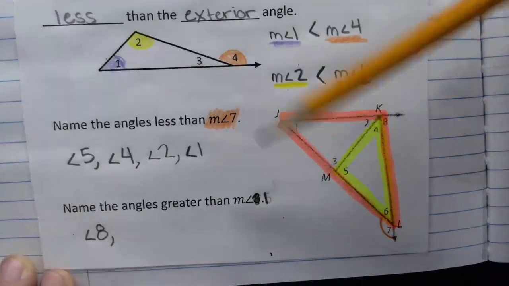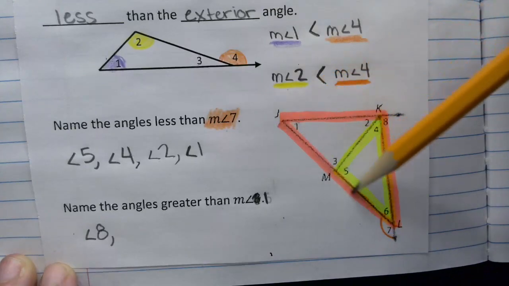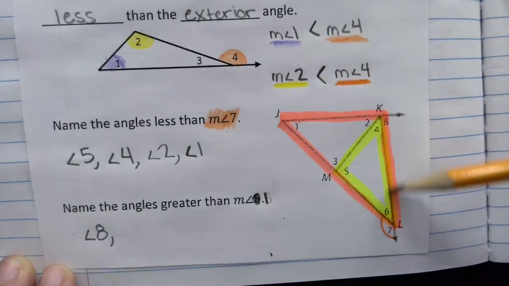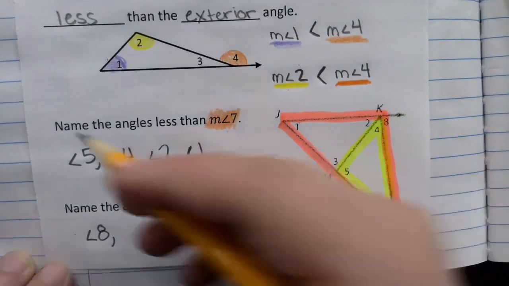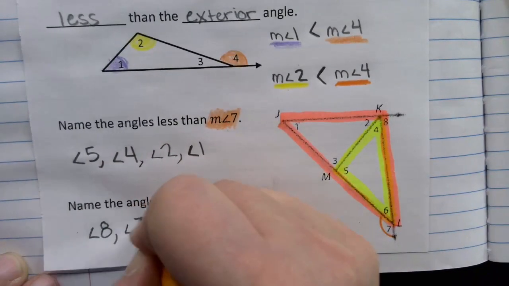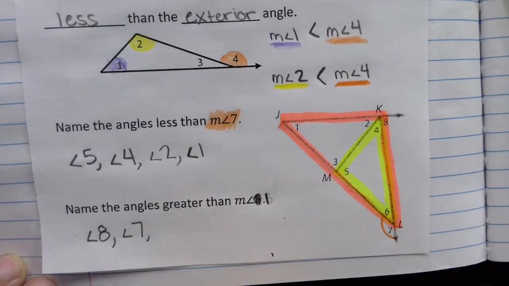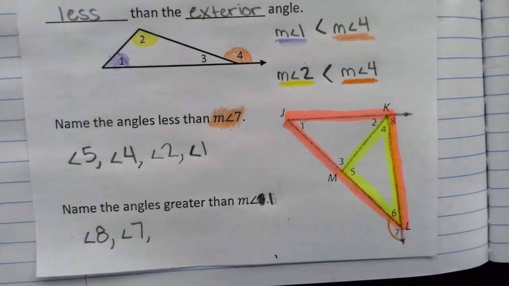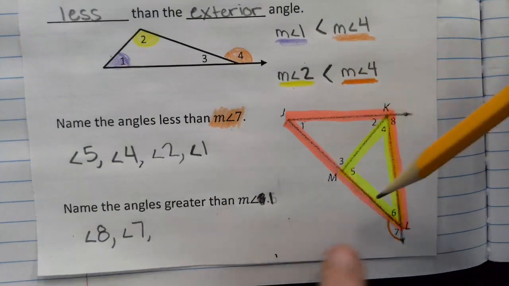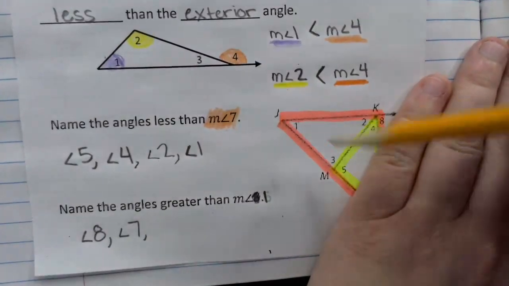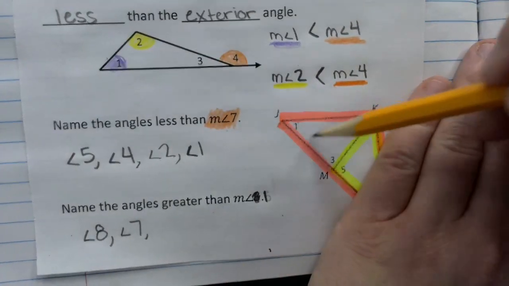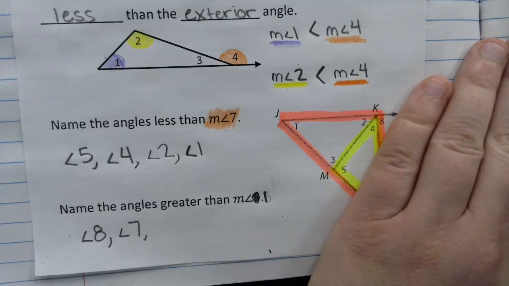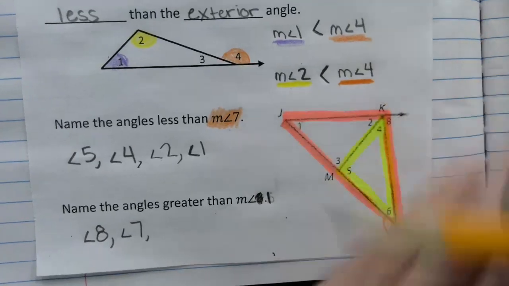What about if I follow my other side down? Yeah, angle 7 is kind of on this outside part of that triangle. And then there's actually one more. Yeah, angle 5. If I only look at that first triangle, what's on the outside of that first triangle? 5.